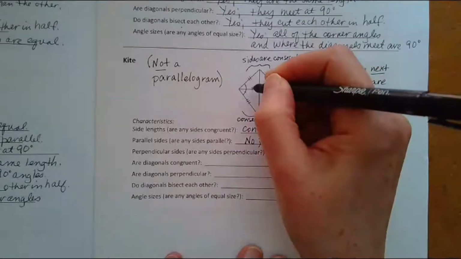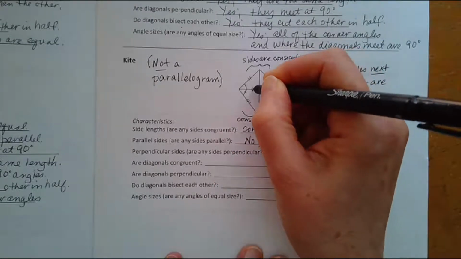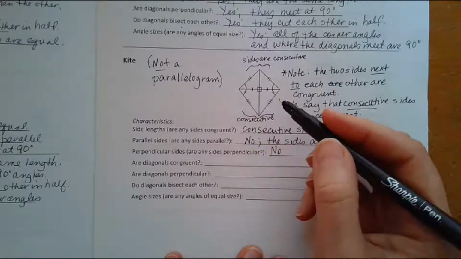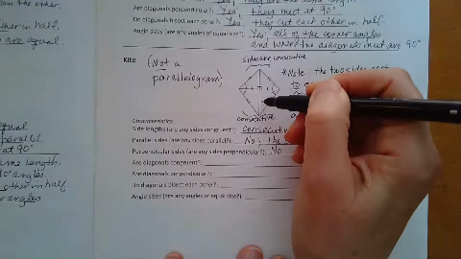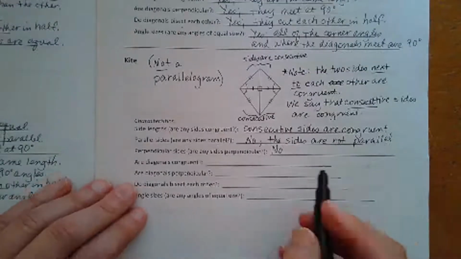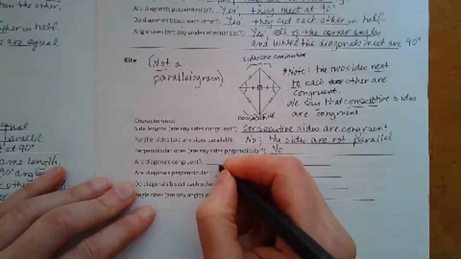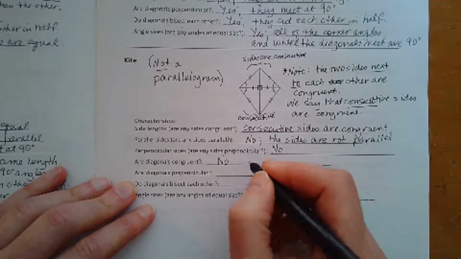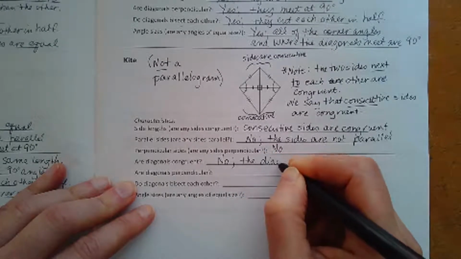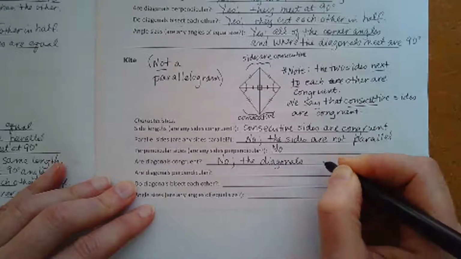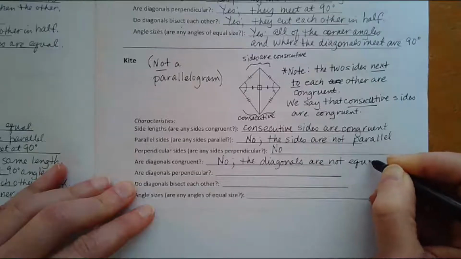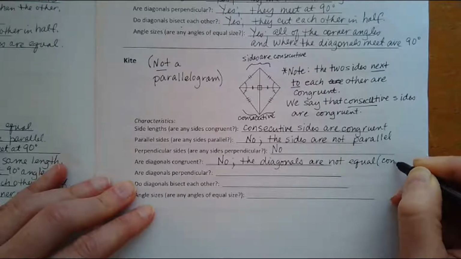Are the diagonals congruent? Well, let's see. This diagonal is cut into 2 equal parts. This diagonal is not, so this side would be longer than this side. So are the diagonals themselves congruent? No. The diagonals are not equal, which is congruent.